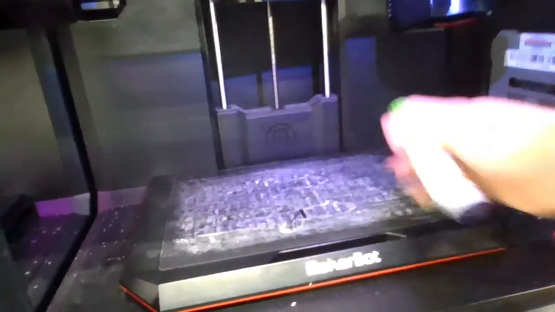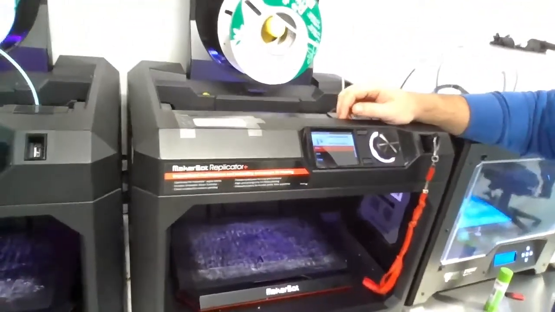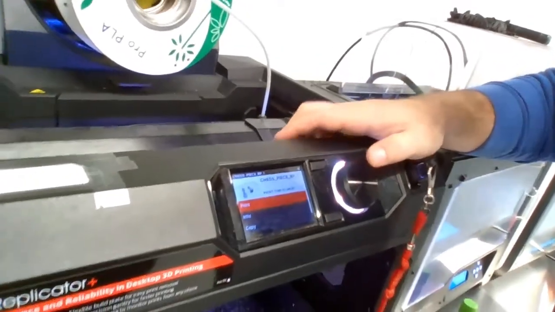Here's the build plate. You can see there's a lot of glue on there already. I'm just going to take the glue stick, and we'll do a little bit of that. Now that that glue is on there, the part should not slip off that build plate. We won't have a mess in there. Now that I've glued it, we're ready to go. I'm just going to hit print.